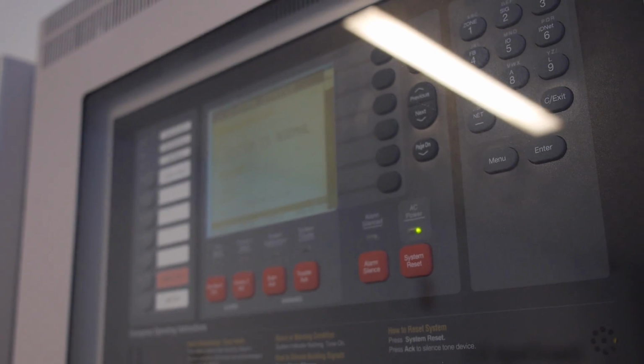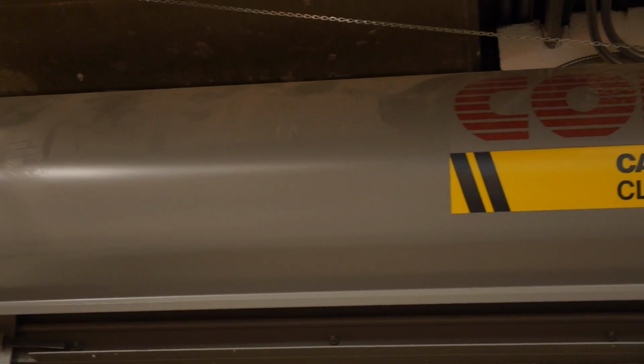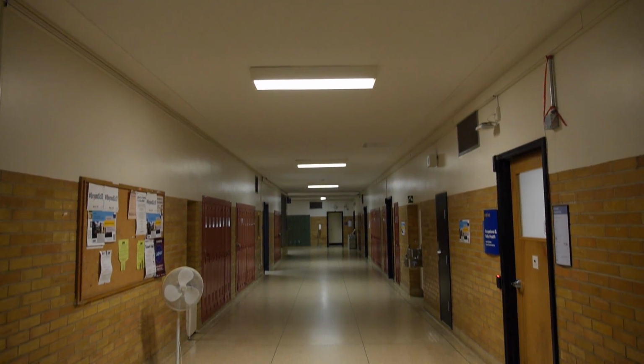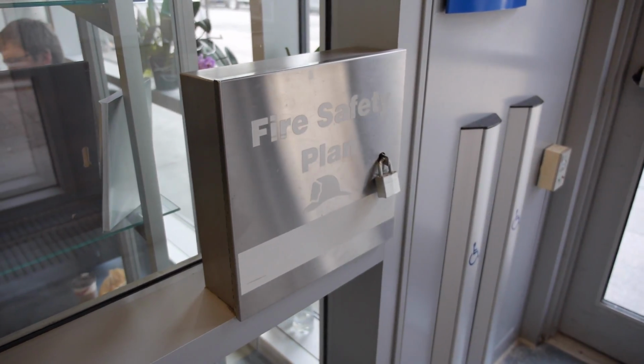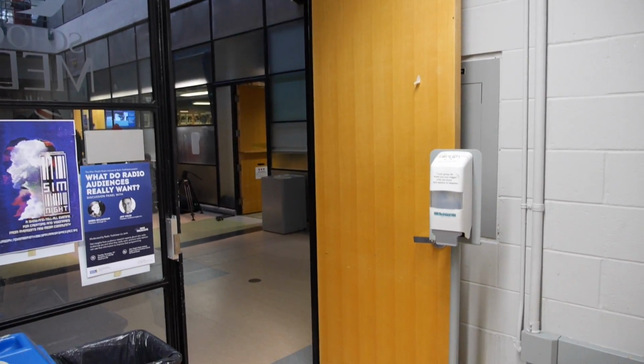For the purposes of an emergency, Ryerson University is equipped with many fire doors located across campus, which are designed to act as a barrier to limit the spread of fire or smoke. Because of the protection associated with these doors, it's a violation of the Ontario Fire Code to block them or to prop the doors in an open position.